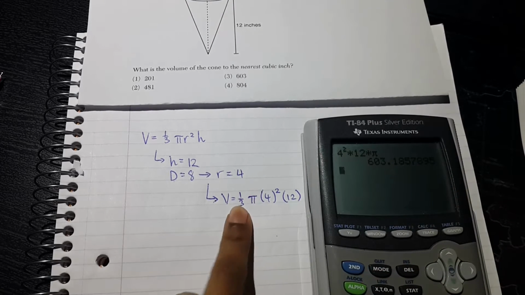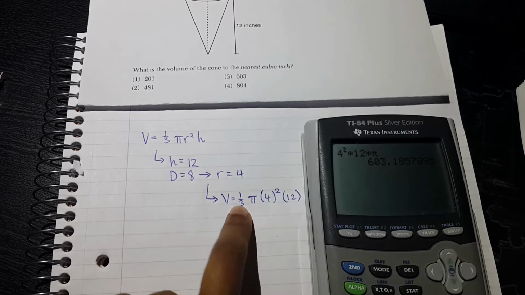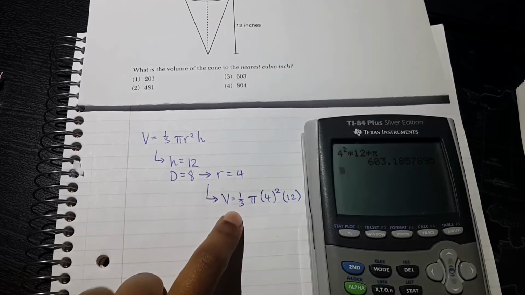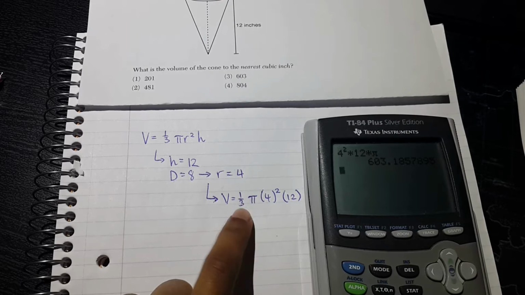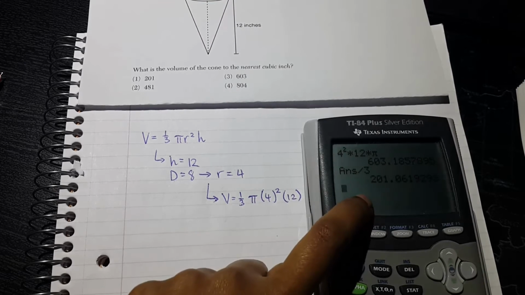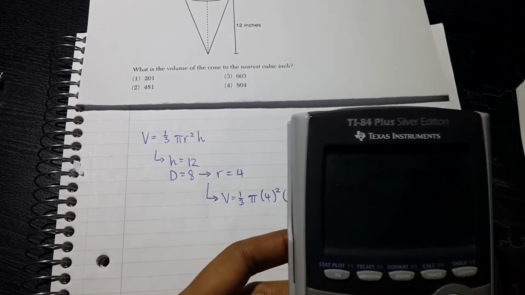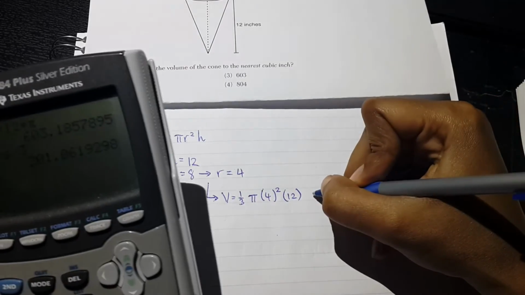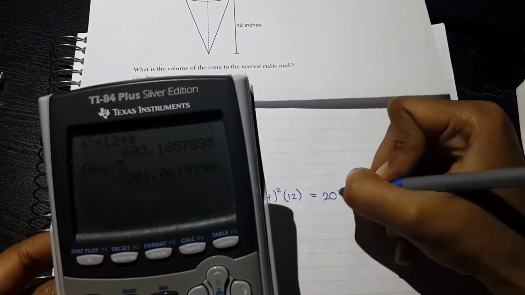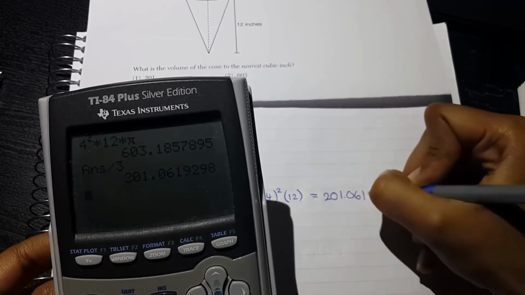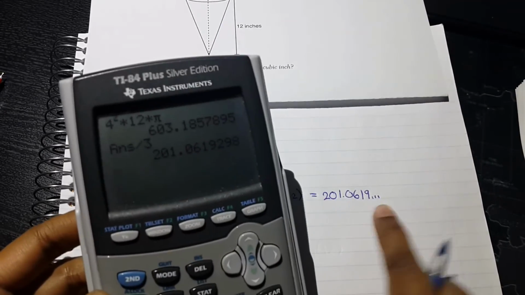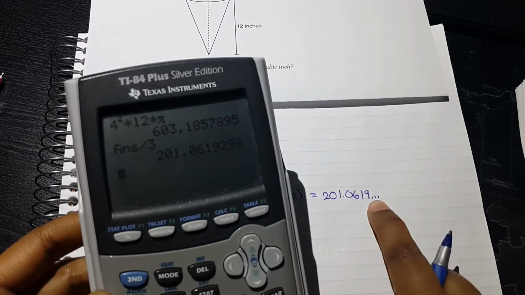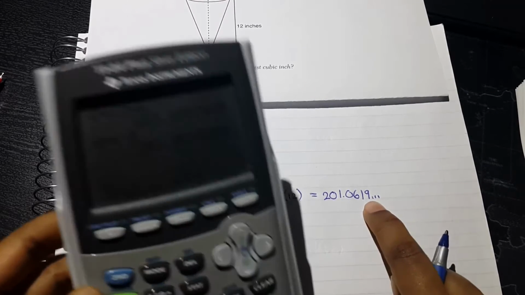Now when I multiply things by fractions, and it's 1 over something, I can just divide by the denominator. So I'm just going to divide this result by 3. And I get 201.0619. So I'll just write that out. I'm not rounding, I'm just writing that there are more digits after this 9.